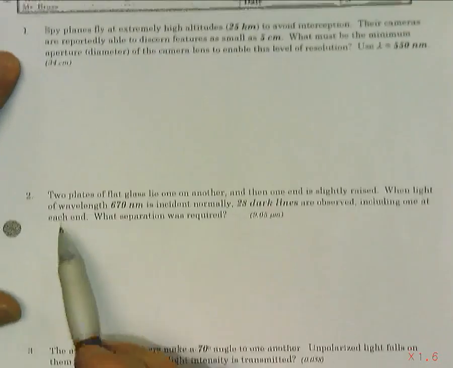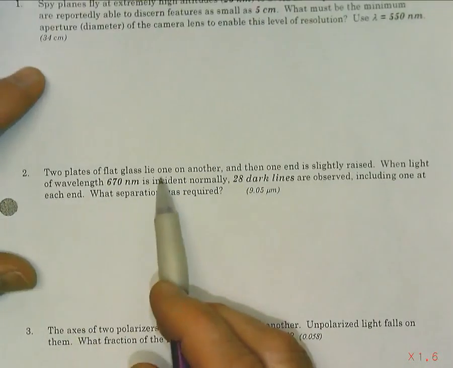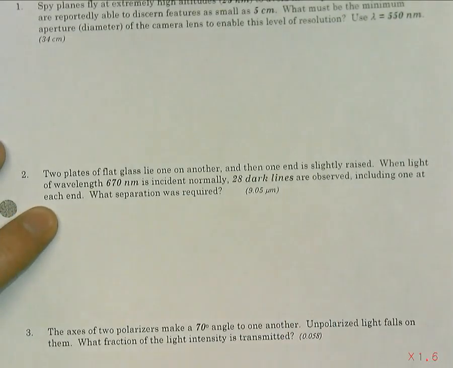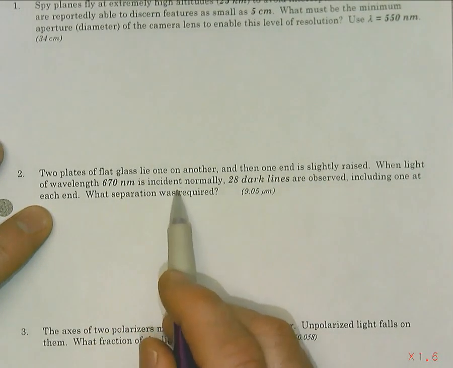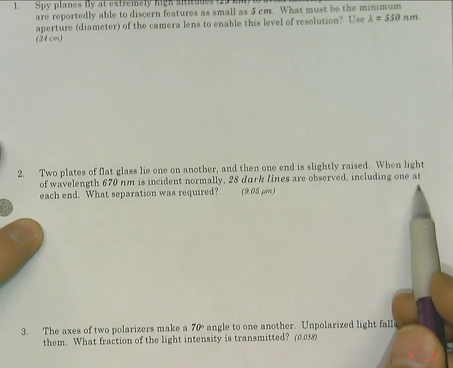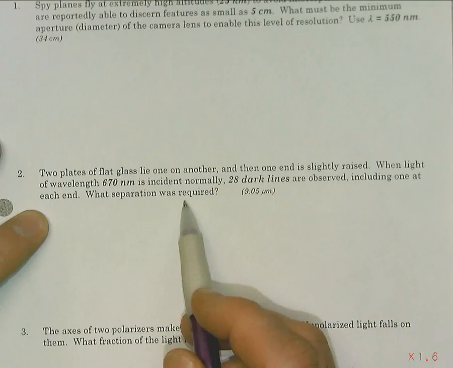Problem number 2: we've got 2 plates of flat glass lying on top of each other. One end is slightly raised. 670 nanometer light is incident upon it. 28 dark lines are observed, including 1 at each end. What separation is required? A lot of times it's interpretation that's of issue.